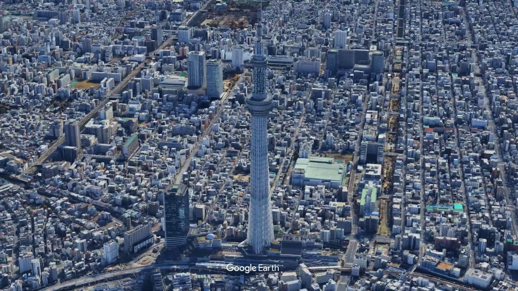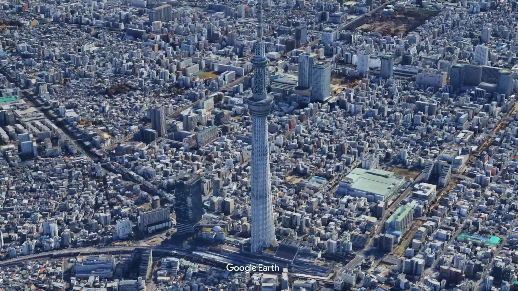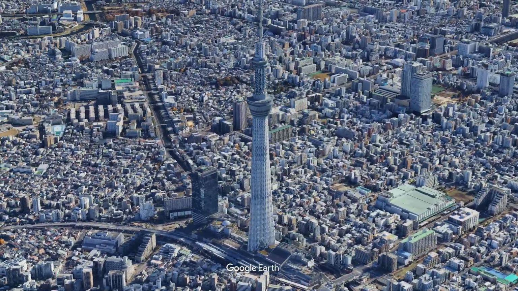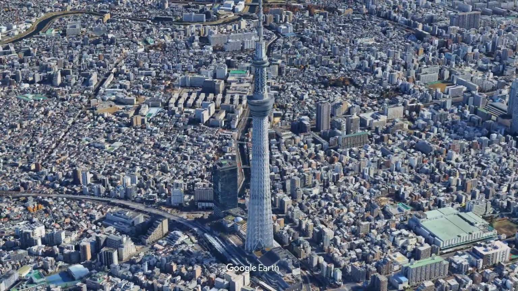And here is the final result. You can do a lot of other stunning animation in Google Earth Studio.